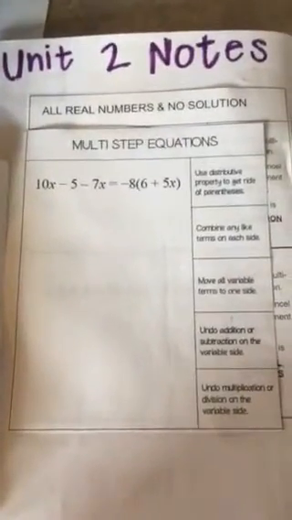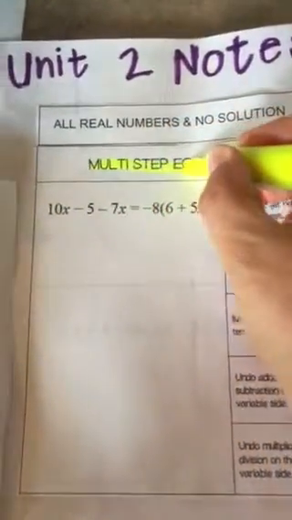Hey guys, this is notes 2-7. 2-6 has a homework assignment, but there are no notes for that section. So for 2-7, we're going to work on multi-step equations.